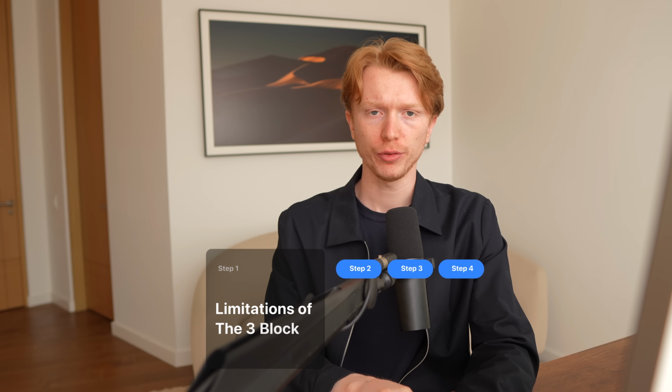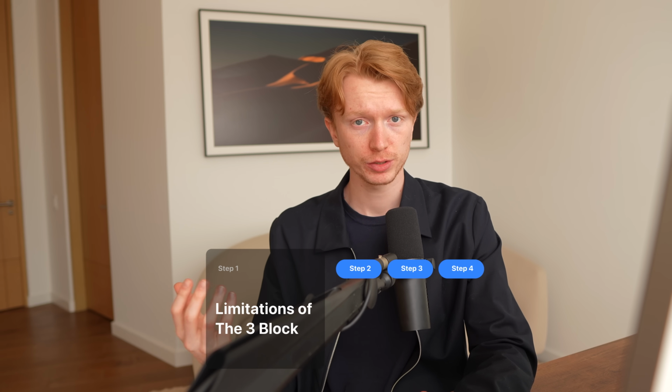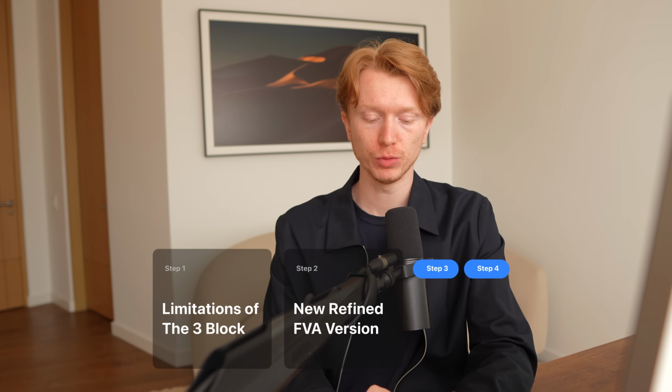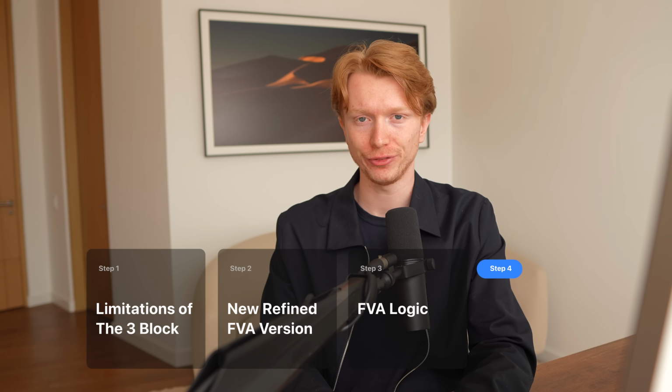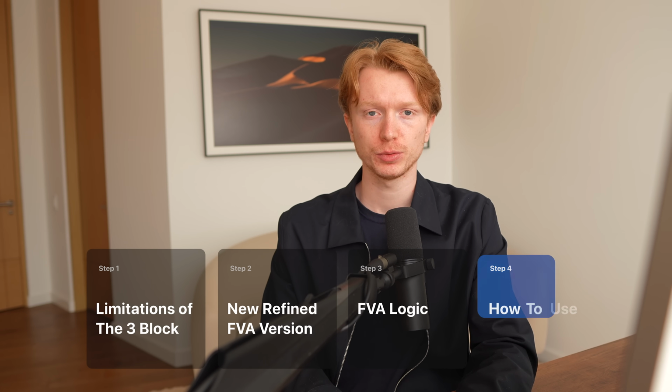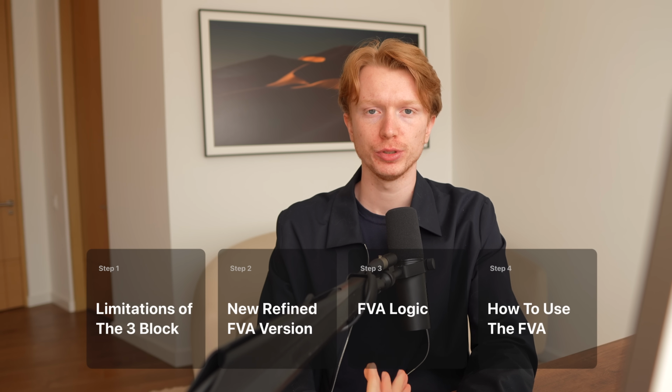better. Now, there are 4 steps to understanding the fair value area. And I really want you to understand the evolution of my thought process. So we're going to start off with the limitations of the 3 blocks. Then we're going to dive into the new refined version, so the fair value area. Then we're going to dive into the logic of the fair value area. And at last, we're going to dive into how to use the fair value area.